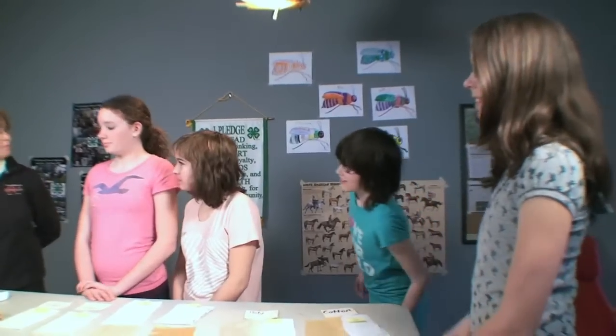What else could we use for dyeing fabric? Sarah? Marigolds. Marigolds? What color do you think you'd get with marigolds? Yellow. A yellow, okay. Is there anything else besides plants that we could dye with? Yes, ma'am. Fruits, very good. Fruits, like blueberries. What color do you think you'd get with blueberries? Purple. Purple, okay. Well, thanks, girls.